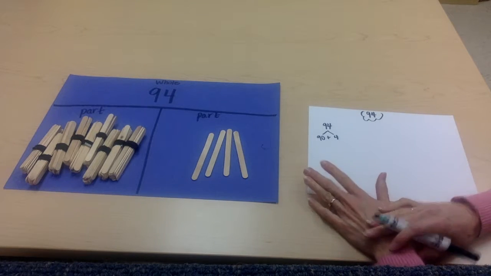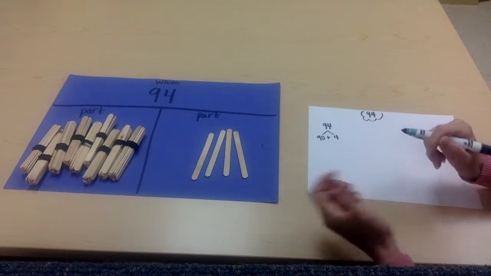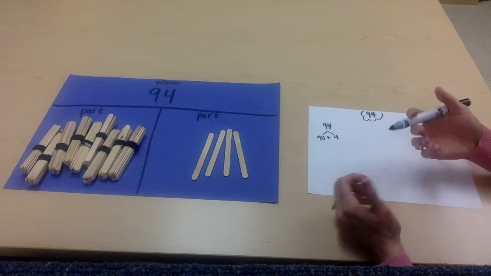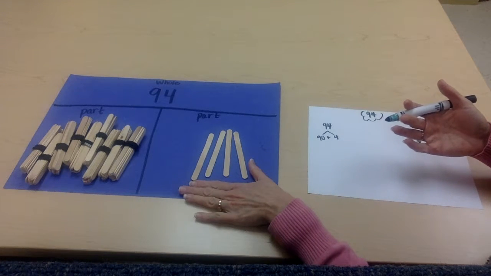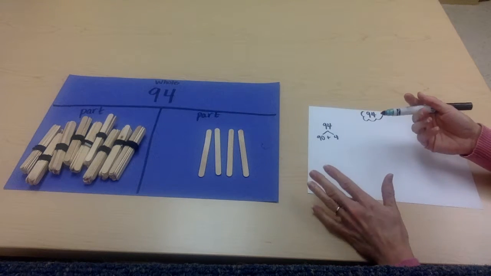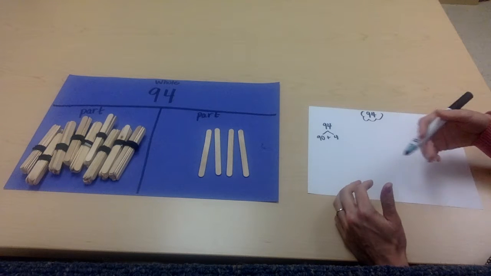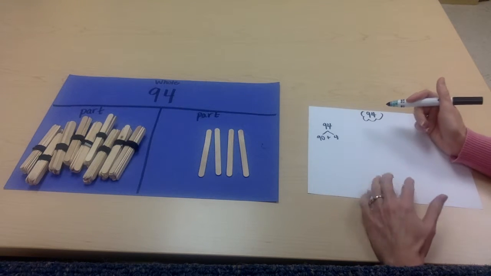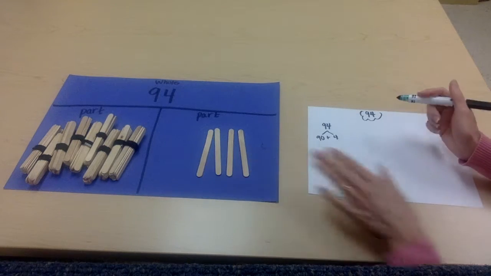And now we want kids to start shifting these numbers around or shifting these bundles and sticks around and breaking them into other parts. And for this particular example, I'm always going to keep the 1s together. We wouldn't have to do that, but it makes it so that the combinations aren't going on and on and on, that we start to see groups of 10s and keeping those 4 together.